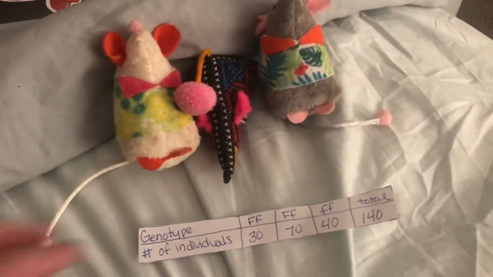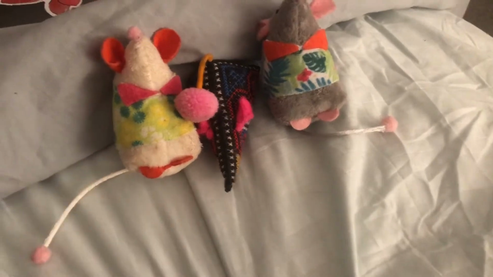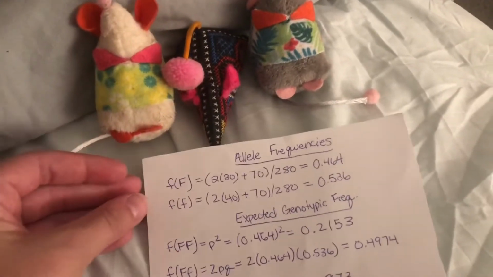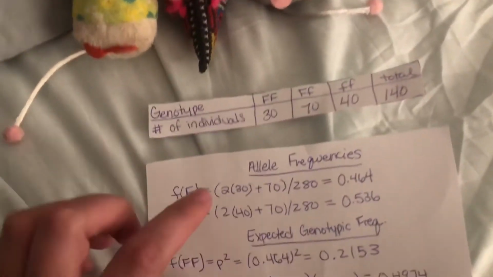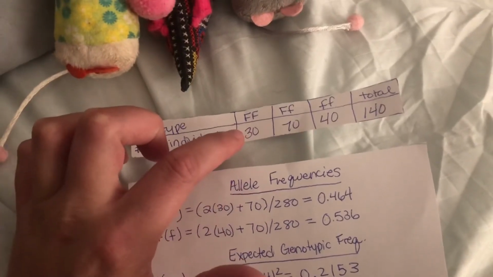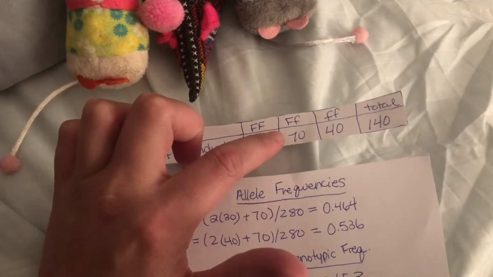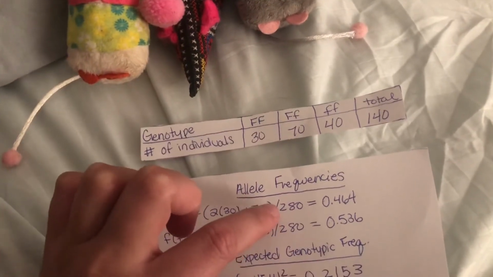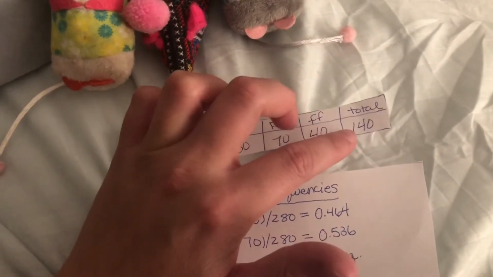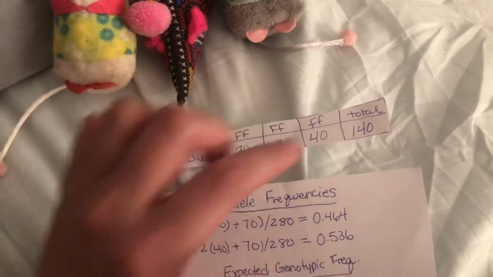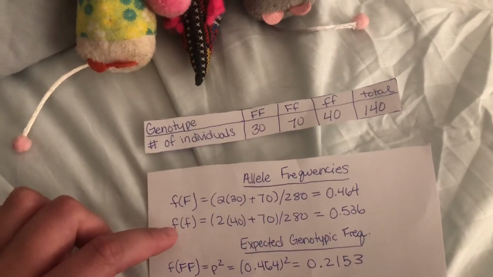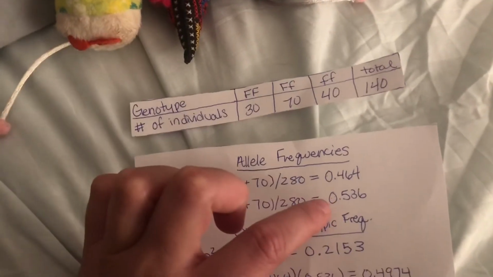For us to determine if these mice are in Hardy-Weinberg Equilibrium, we must first determine the frequency of the alleles in this population. We do this calculation right here, which is 2 times 30 because there are 2 of the big F alleles in this genotype, plus 70 because there's 1 of the big F alleles in this genotype, divided by 280 because there is twice the number total alleles in this population. And then we repeat those steps for the little f allele, and we get the allele frequencies over here.